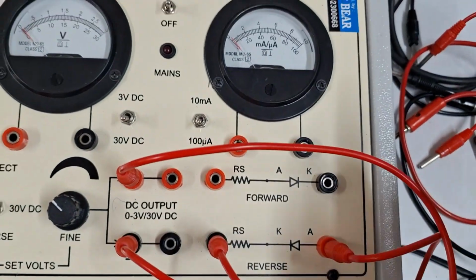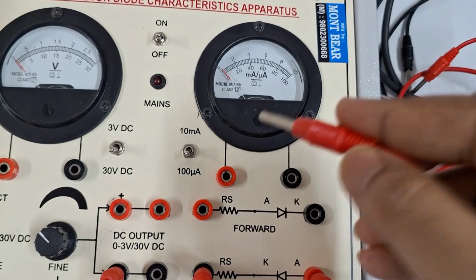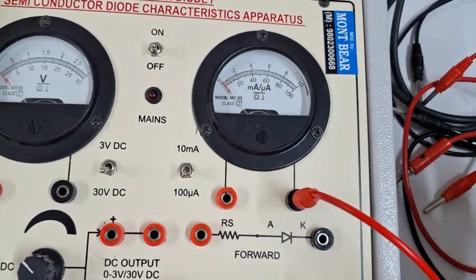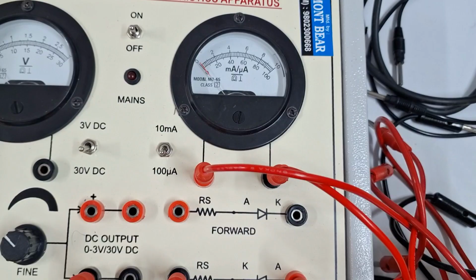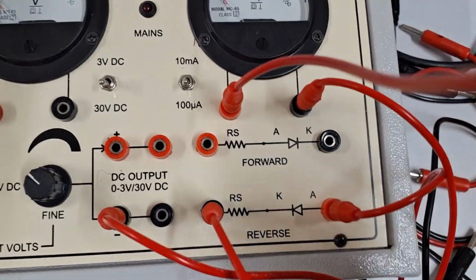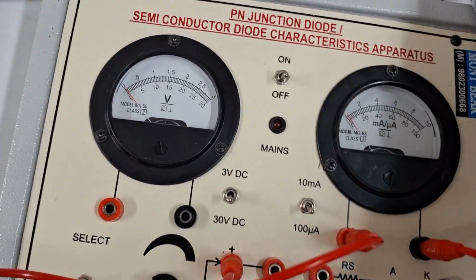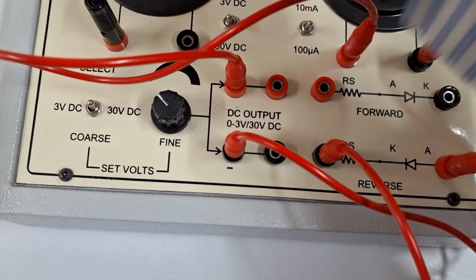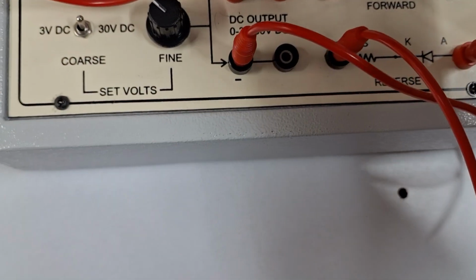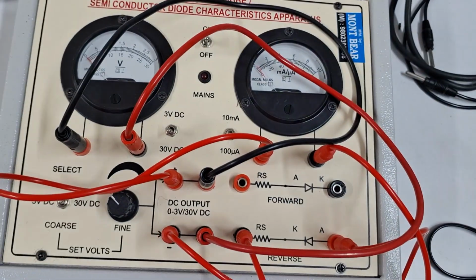Okay, but before that I have to connect the ammeter in series. So I have to connect this one to the negative terminal, and the ammeter's positive terminal to the battery positive terminal. Okay, now similarly I have to connect the voltmeter across, so plus to plus and minus to minus. Okay, my circuit is completely done.